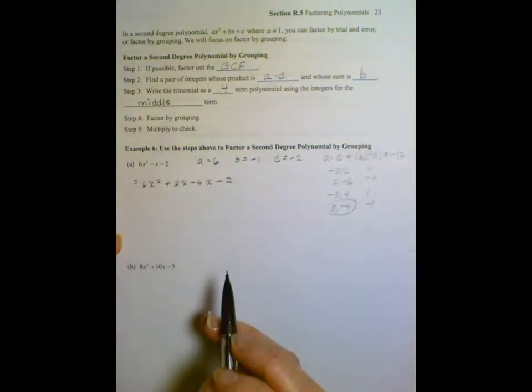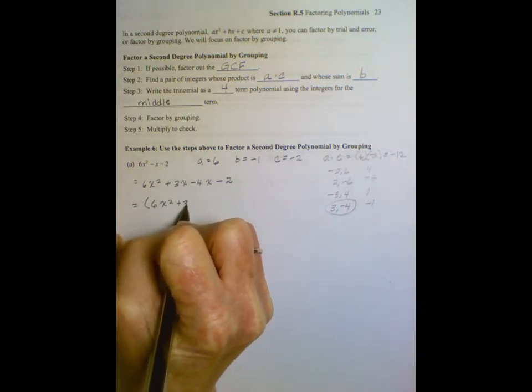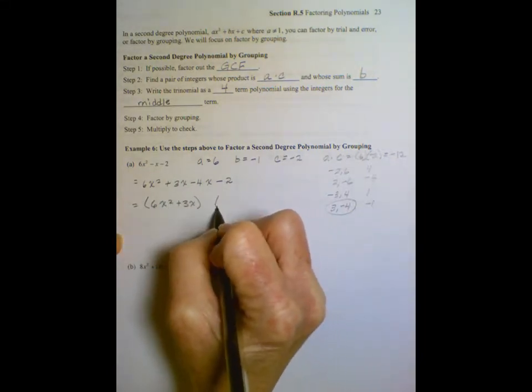Okay, now we factor by grouping. Remember grouping. Group the first 2 terms, and we group the second 2 terms.